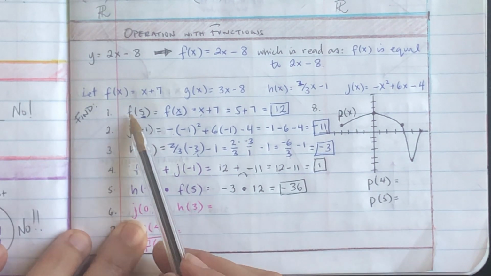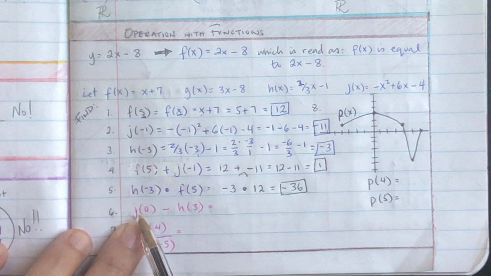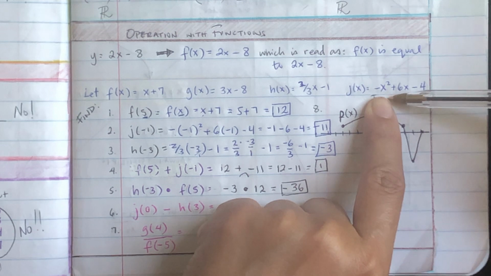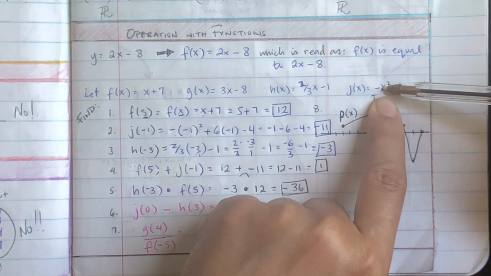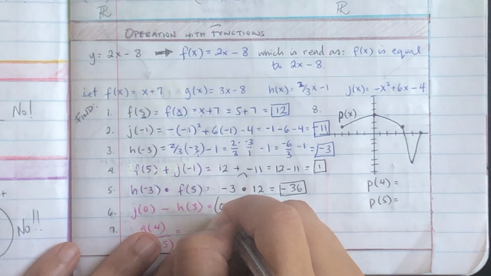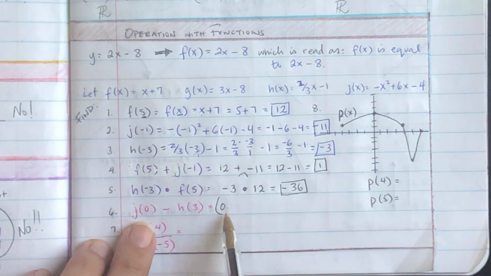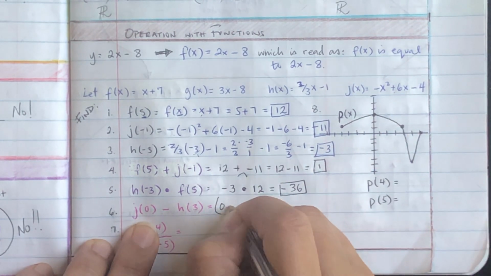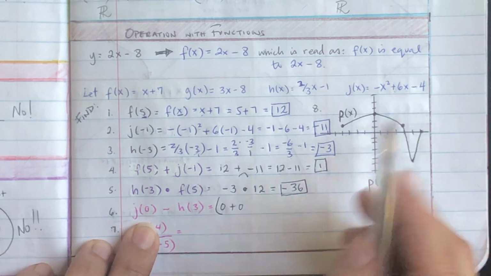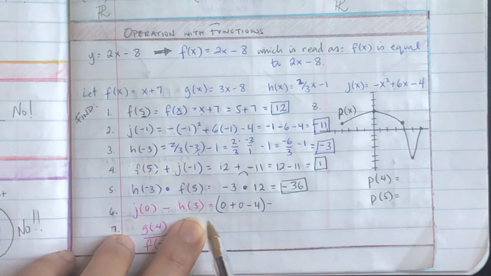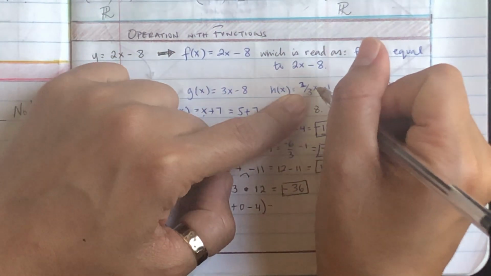All right, j of 0. I didn't find j of 0, so this one I actually have to find. So I go back to j here, and everywhere I see an x, I'm going to put a 0. So I've got 0 squared times a negative is 0. So I'm going to put this whole first one in parentheses, okay? So I've got 0 plus 6 times 0, which is 0, minus 4, minus h of whatever 3 is. So I'm going to replace here with 3.